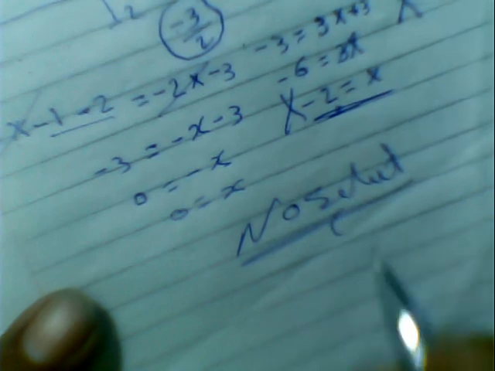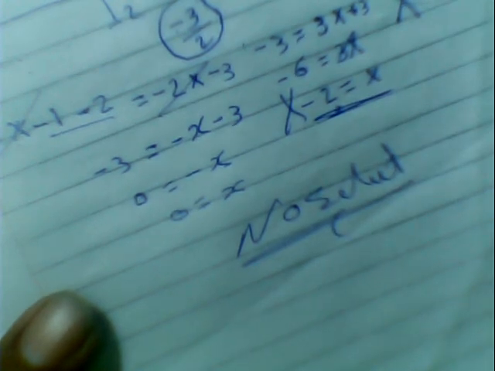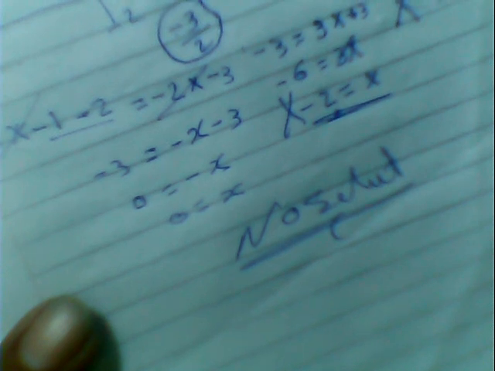You can solve this and this. Okay, thank you. I only told you another method to solve absolute value equations. Thank you, Mr. Salim.